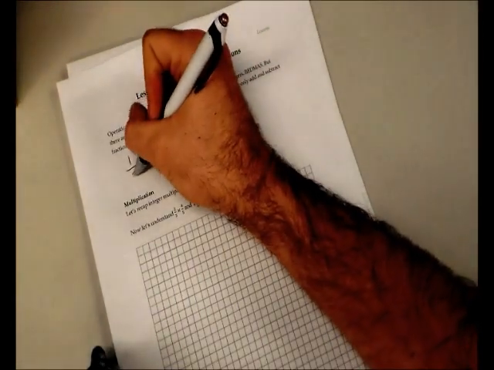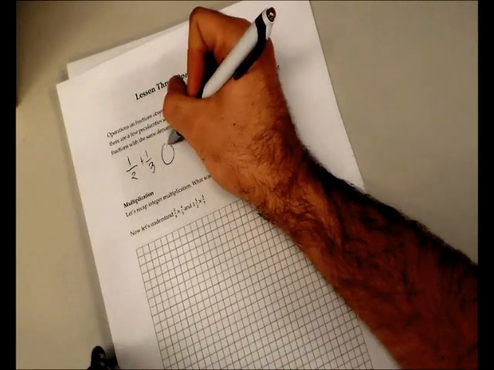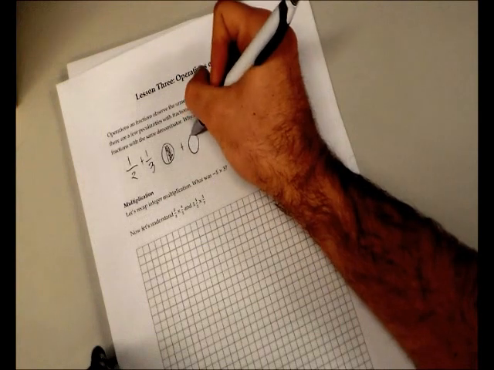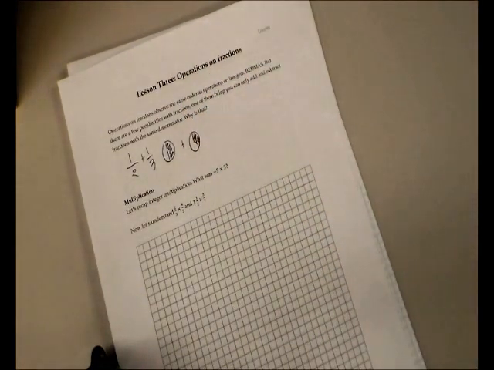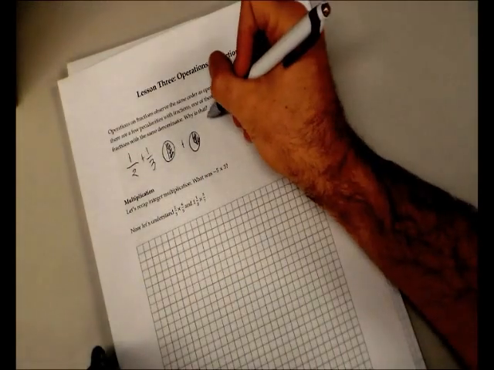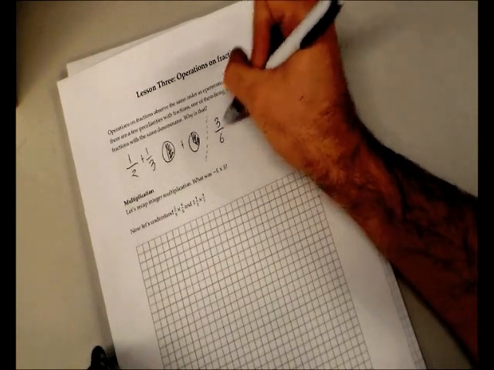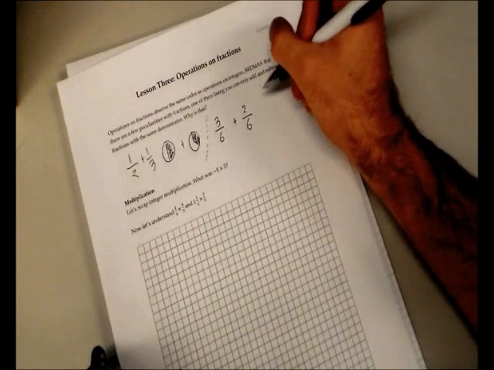Well, if we have, say, a half plus a third, and we can't really do anything with that. It's a half plus a third. I mean, they're unlike terms. Annoying. Let's instead change that to 3/6 and 2/6.